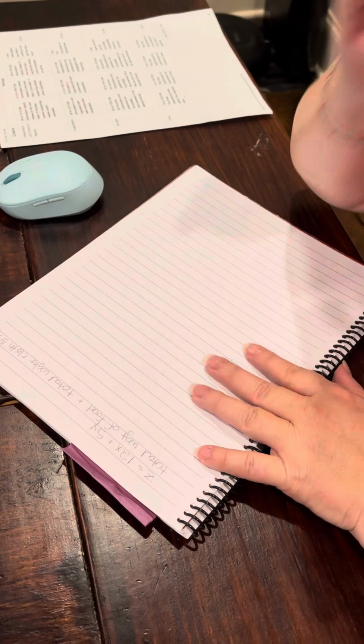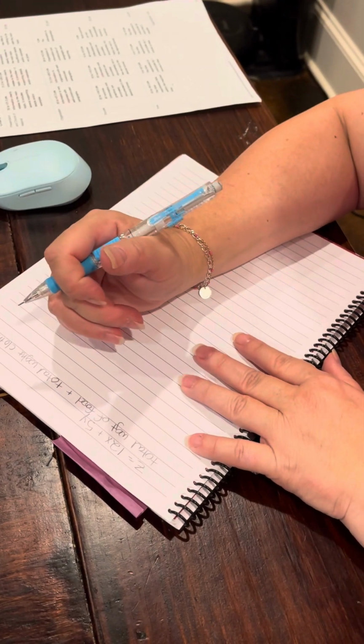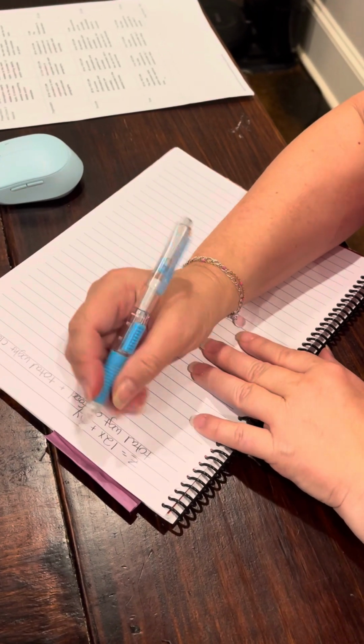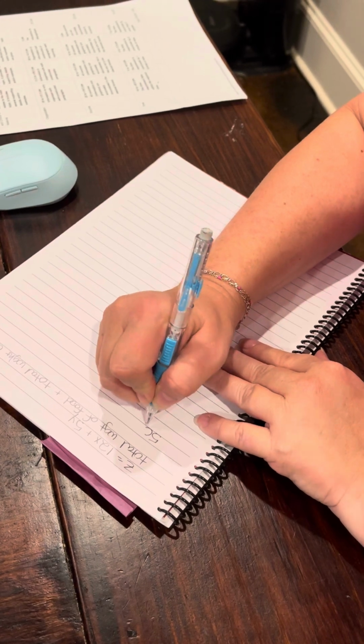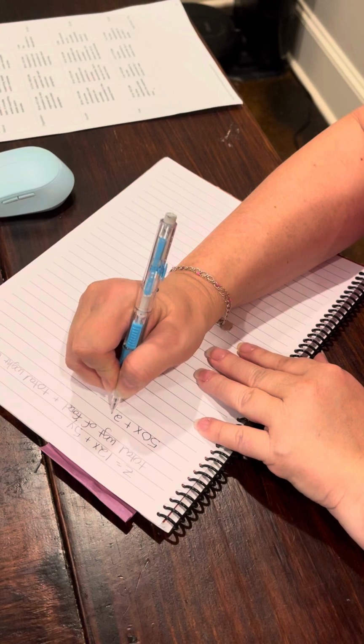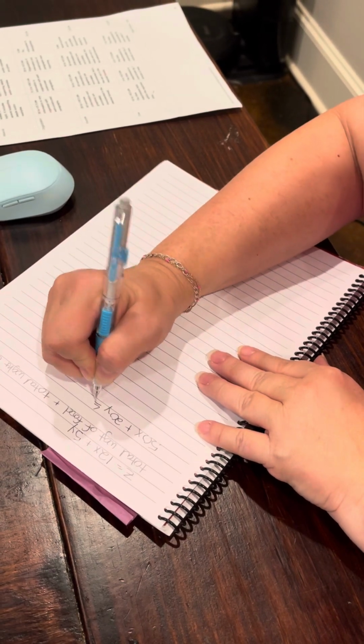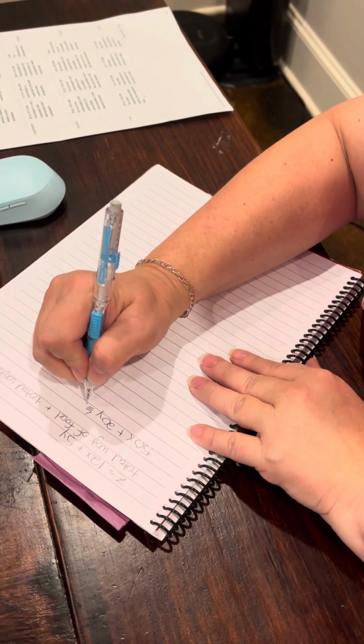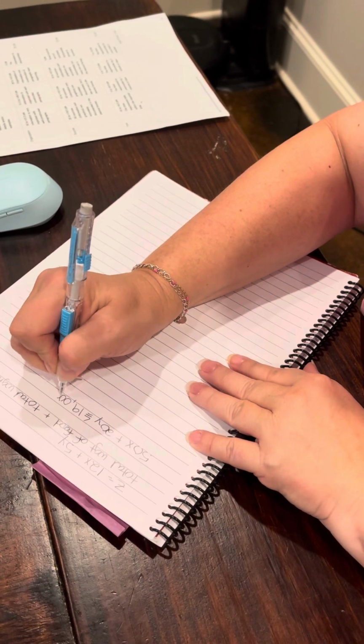Since each carton of food weighs 50 pounds and each carton of clothing weighs 20 pounds, we can write the equation as 50x plus 20y is less than or equal to 19,000 pounds.